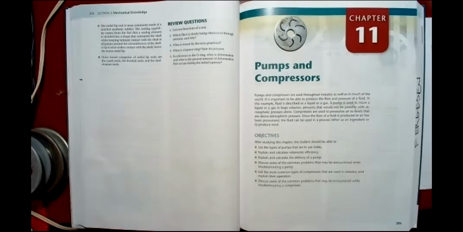The book has a lot of useful information, and it's not specifically for this lab coming up, but there are often sections in the book that are useful for the lab.